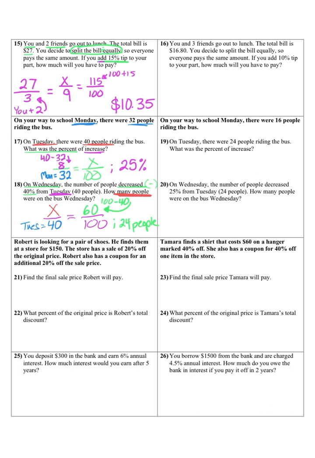So the next question is going to be like number 10 on your test. So Robert is looking for a pair of shoes. He finds them at a store for $150. That's the original price. Okay? If I paid full price, that's what I'm going to pay. If we keep reading, the store, now this is the store, has a sale of 20% off the original price. We keep reading, and then it goes on and says that Robert also has a coupon for an additional 20% off.